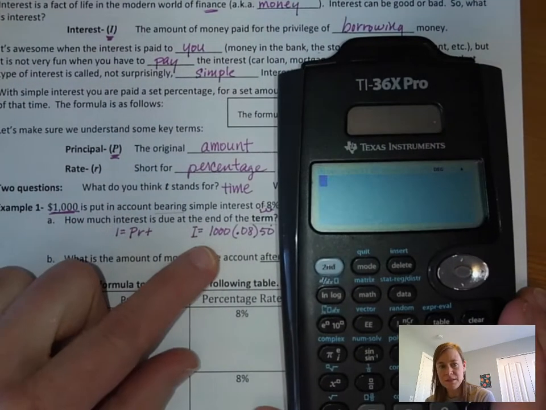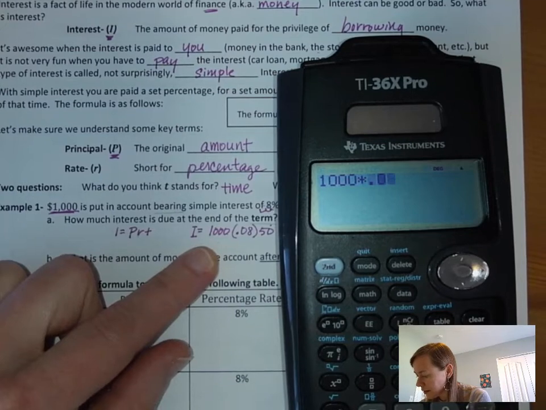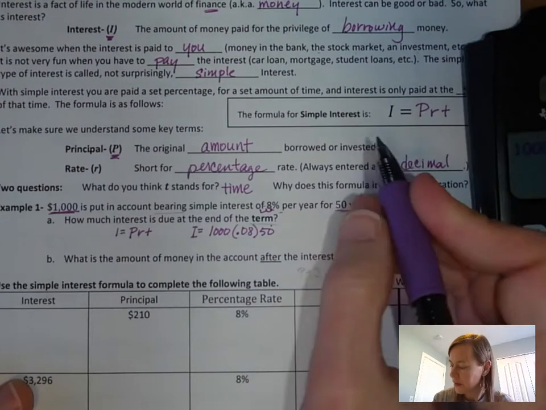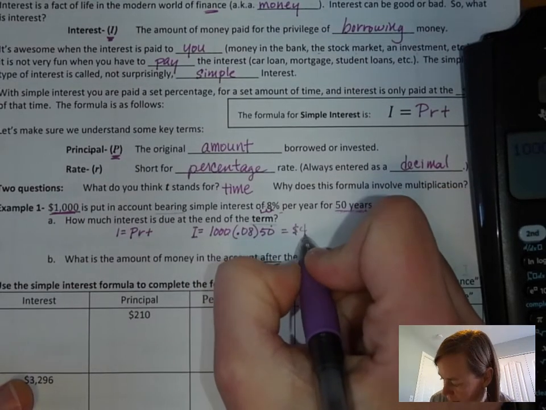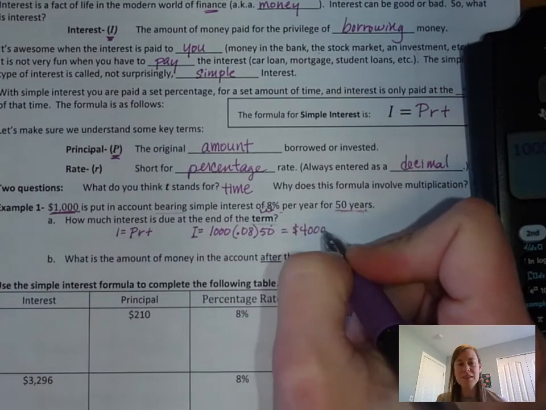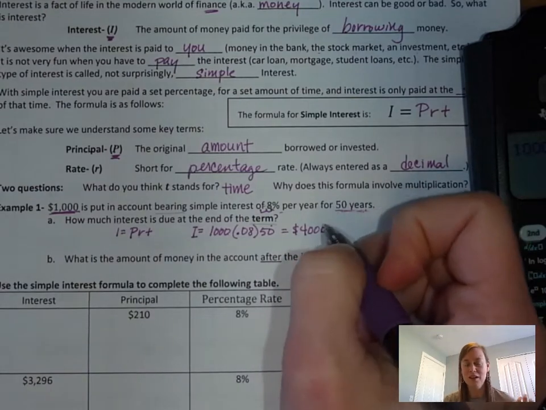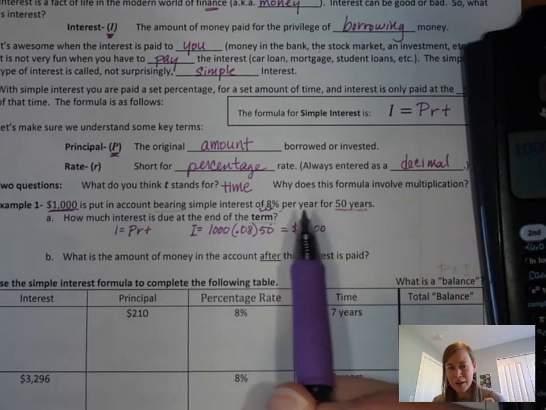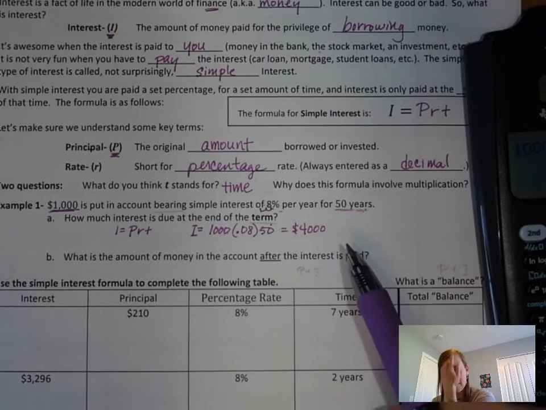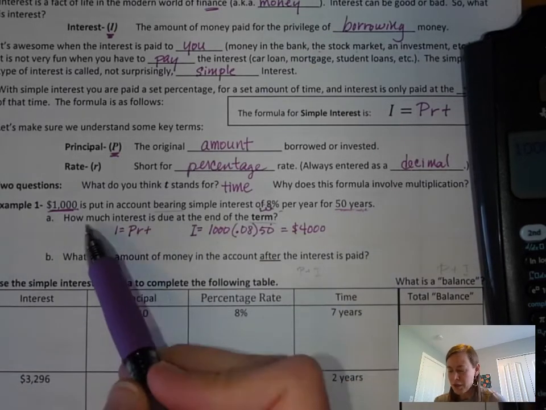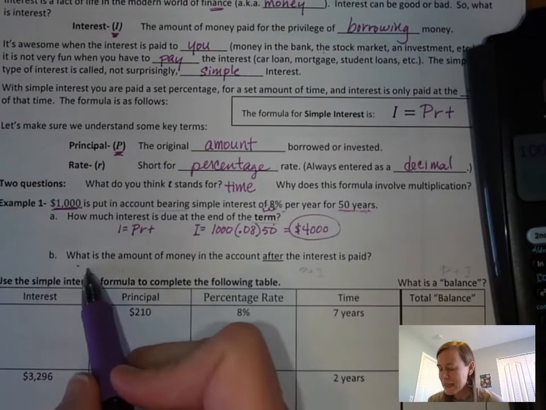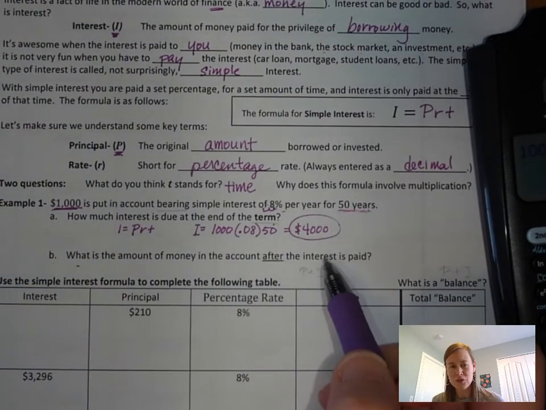Okay, so 1,000 times 0.08 times the 50, and we're going to get 4,000. So 4,000 is the amount of money extra that they would have to pay you at the end of that 50 years because you earned it in all that interest. You invested your $1,000, you left it in there for a long time in an account that bore a pretty good interest rate, and now at the end of that 50 years you've earned $4,000 on that money. So how much interest is due at the end of the term? $4,000.